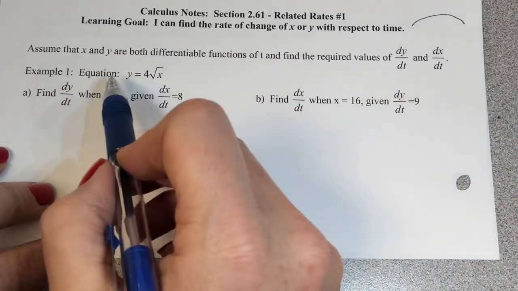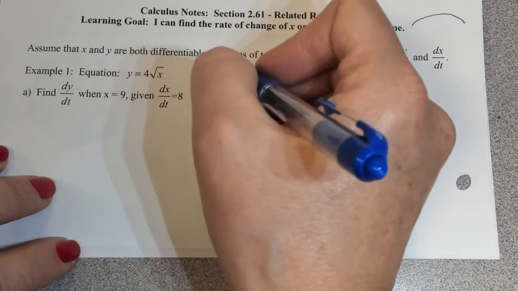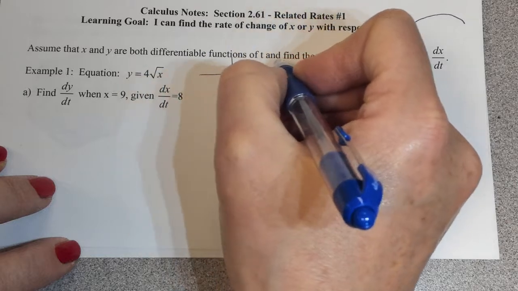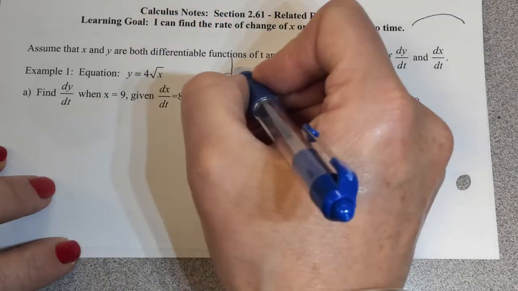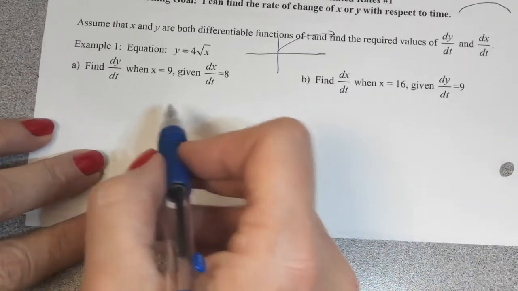So first we're just starting off with some basic equations. We have y equals 4 radical x. You should know what that function looks like. A radical x function just looks like this. If it's times 4, it's just a vertical stretch by 4, so it's going to look like that.